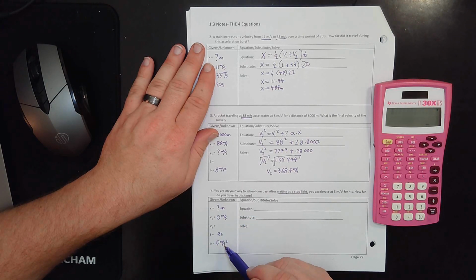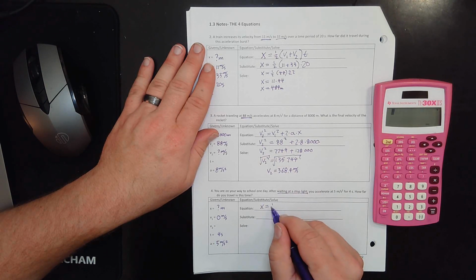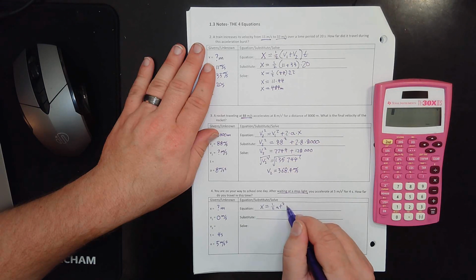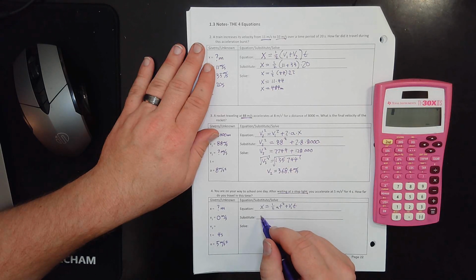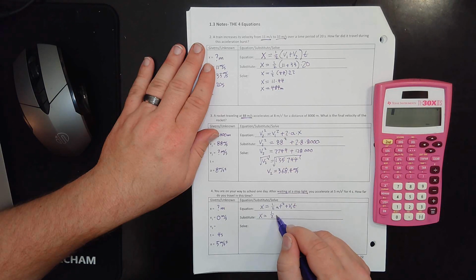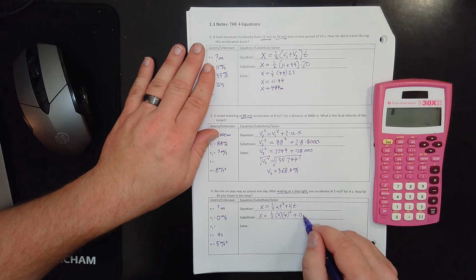Well, I have v1, I have a, I have t, and I'm looking for x. That tells me I'm going to use the equation x equals 1/2 a t squared plus v1 t. The other way to look at it is, we don't have v2, and we don't care about v2. As we plug our numbers in, x equals 1/2 5 times 4 seconds squared.